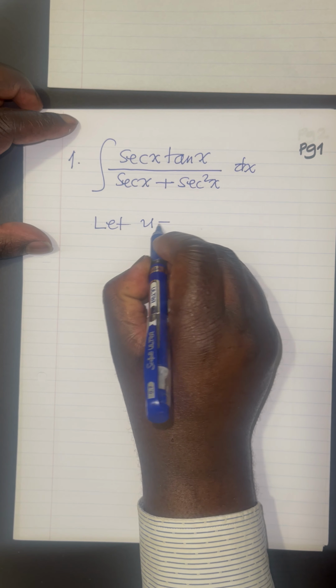And therefore, if we rewrite this integral, it will look as follows. The integral of, check this, 1 over sec of x plus sec squared of x, multiplied by sec of x tan of x, and then we have dx. I want the bracket to be removed there because the whole of this is a product, so we don't need brackets necessarily.